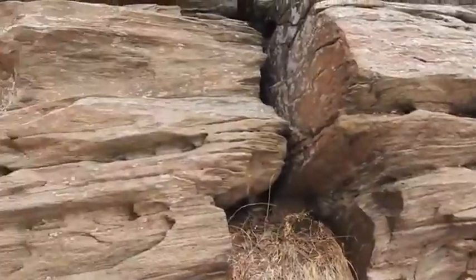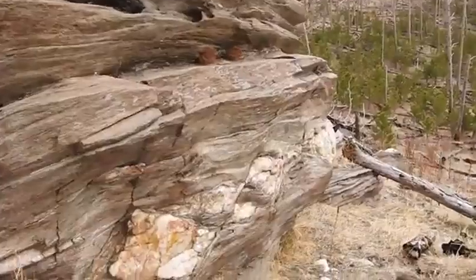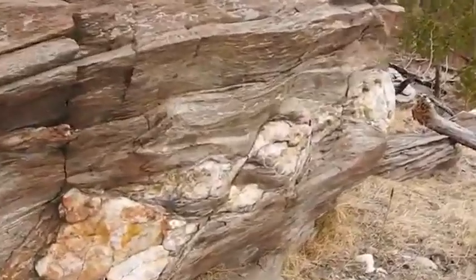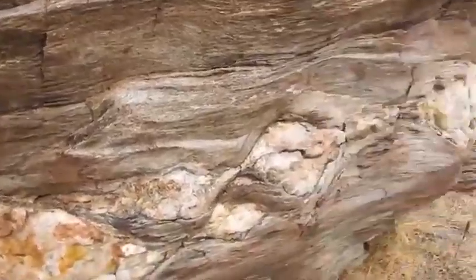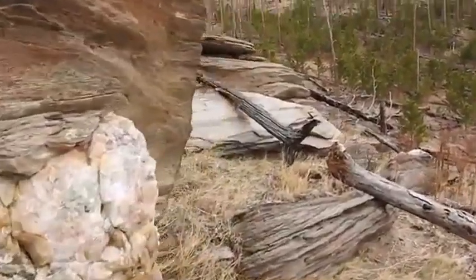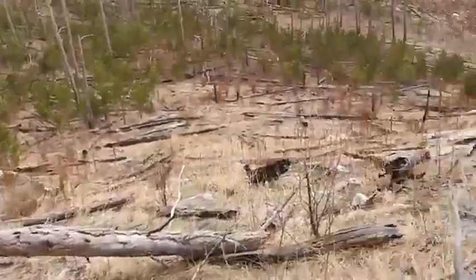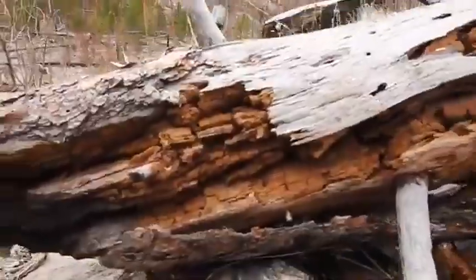Look at this. This is incredible. And I know this is not new for everybody, but that's what the biblical trees did.